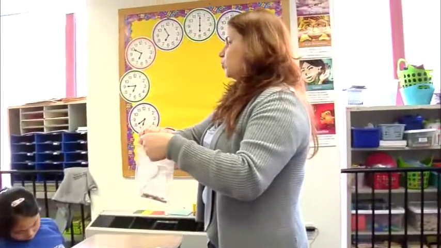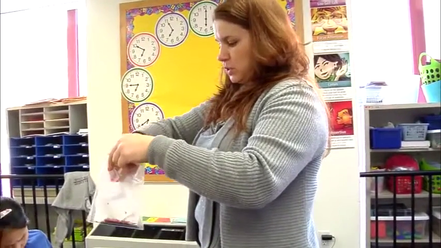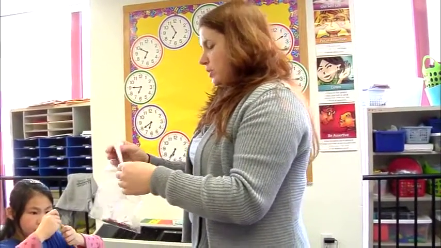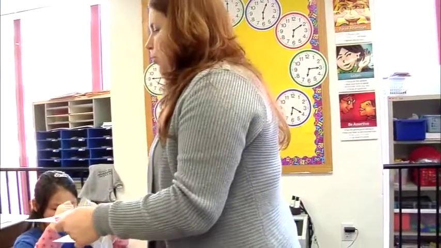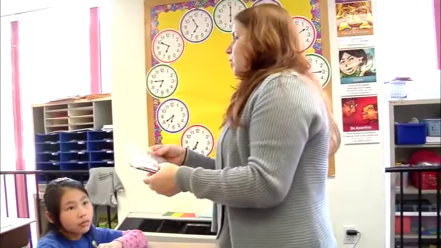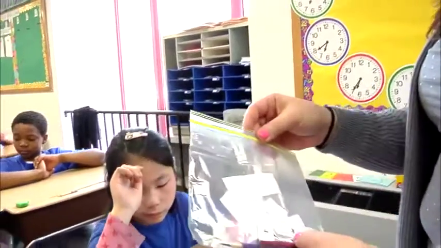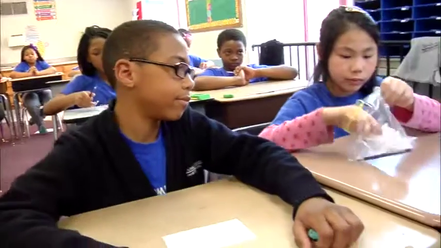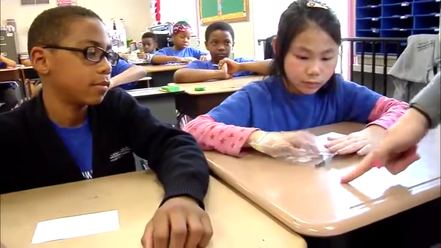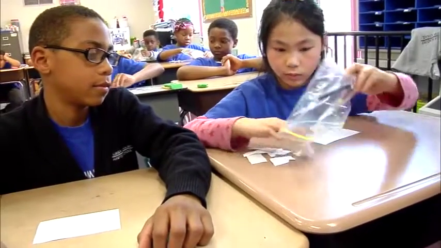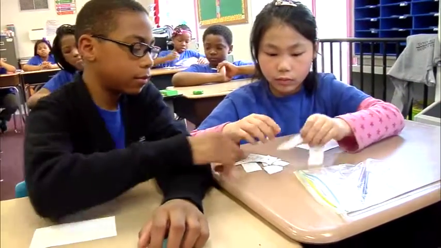In front of you, you have a baggie of supplies for today. Inside of this bag, you will have 12 shapes, 2 index cards, 1 for you and 1 for your partner, and a red and a blue pencil. Right now, take out the 12 shapes and the index cards. Leave the pencils in the bag. Once you have the 12 shapes, line them up across your desk in alphabetical order.